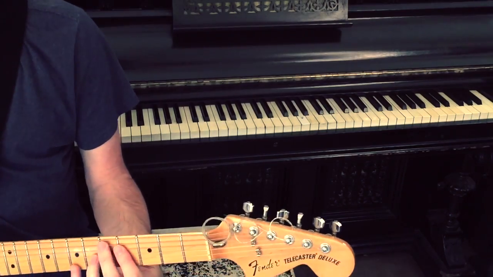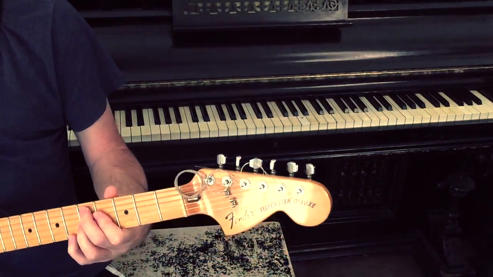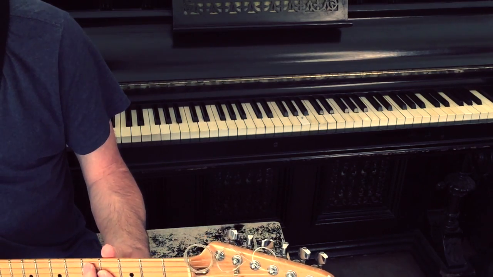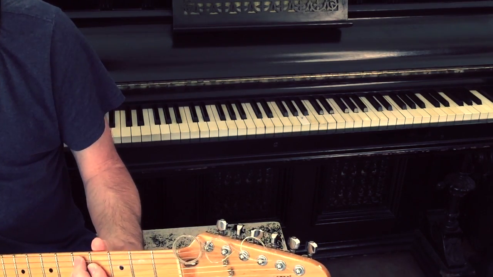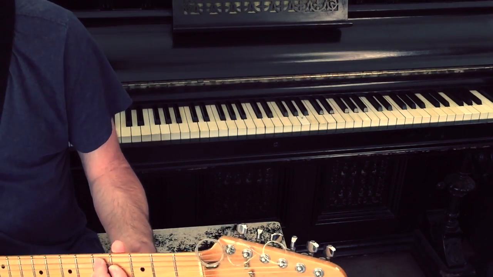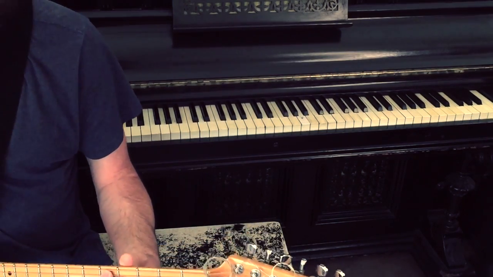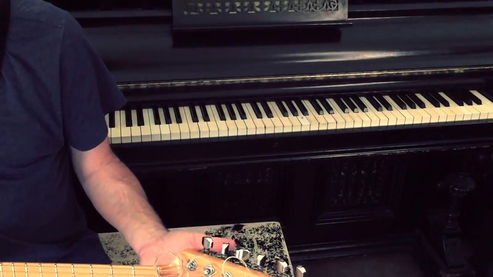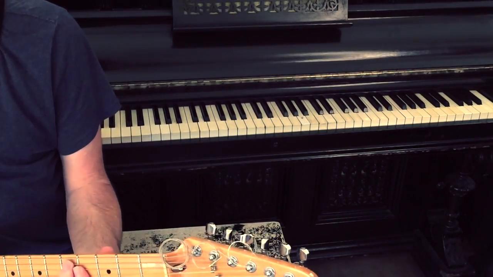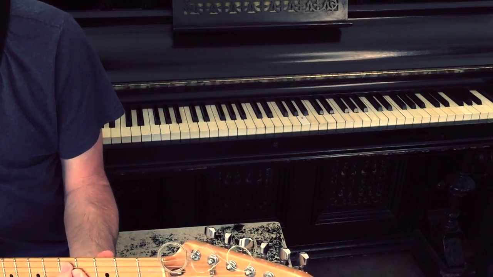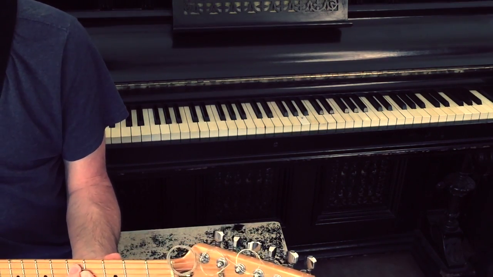And if you have a D7 sharp 5, some people will call this a D7 flat 13. All right, well, here's a D7 sharp 11. It's like playing a D7 flat 9. We just borrow one more string.